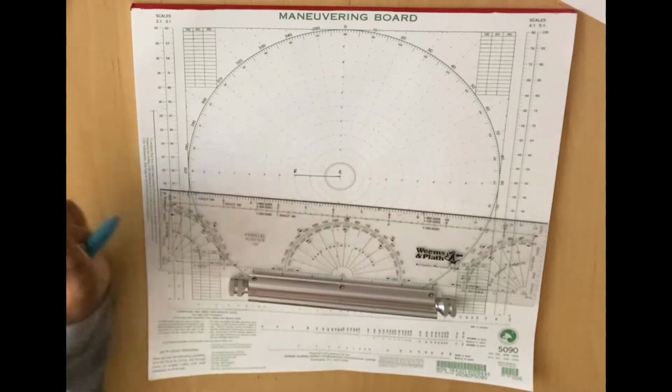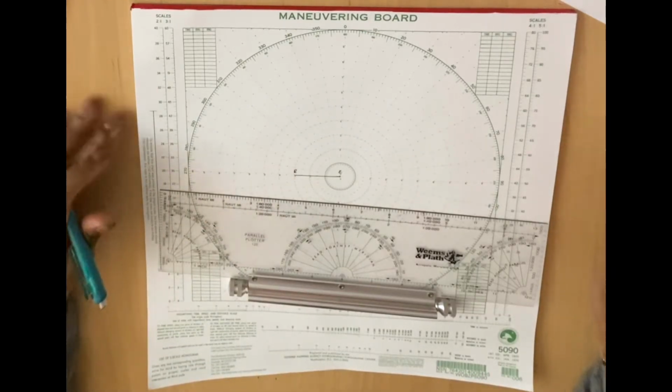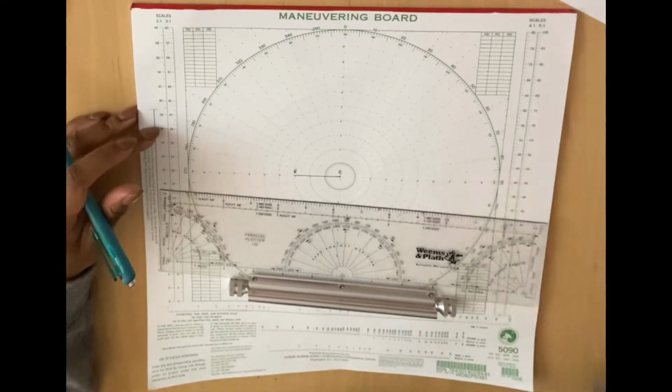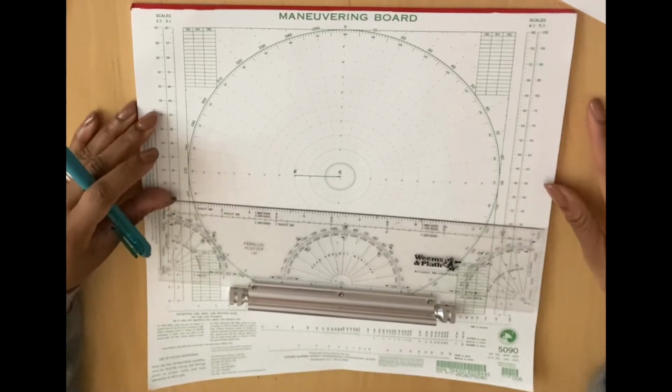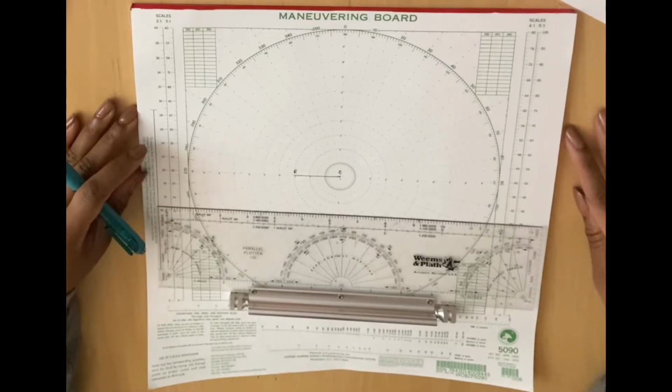Remember, the ER vector is the true course and true speed of the reference ship. In this case, the guide is the reference ship. We are not. The next piece of information given to us is the fact that the guide bears 180 degrees true at 4,000 yards.